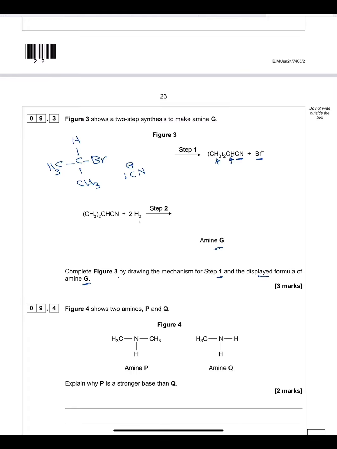Don't forget the lone pair of electrons. And for the mechanism of the nucleophilic substitution reaction, the electrons from the lone pair will move to attack the carbon, and then the bromide is going to leave. So this is the first part, which is the mechanism. And then they want the displayed formula of the amine G.